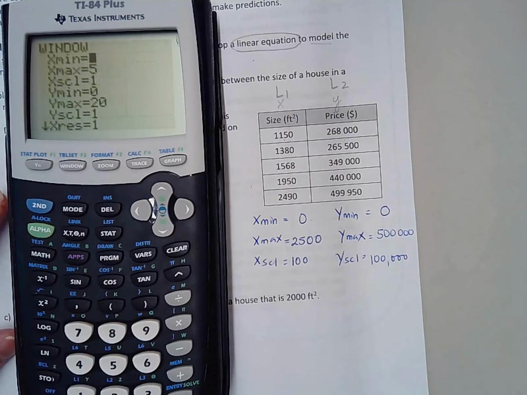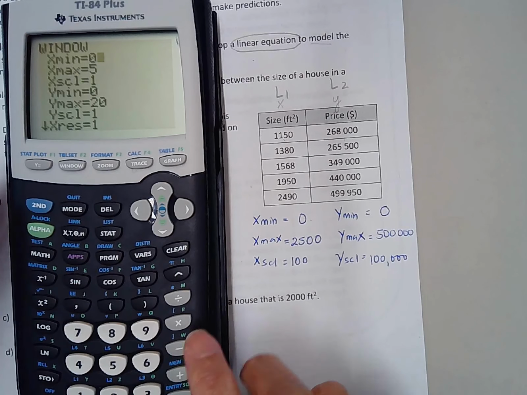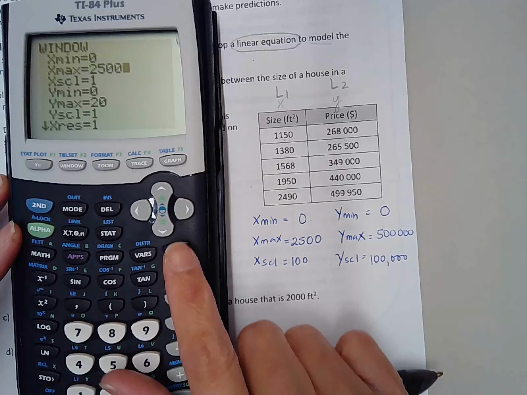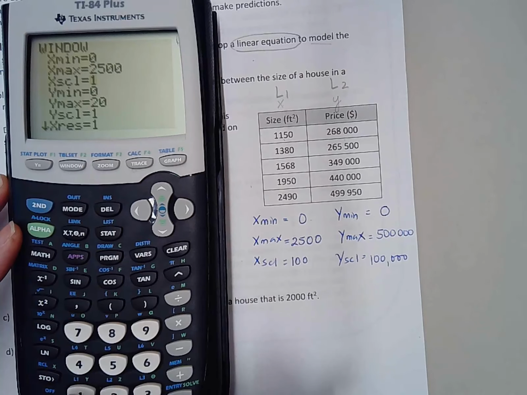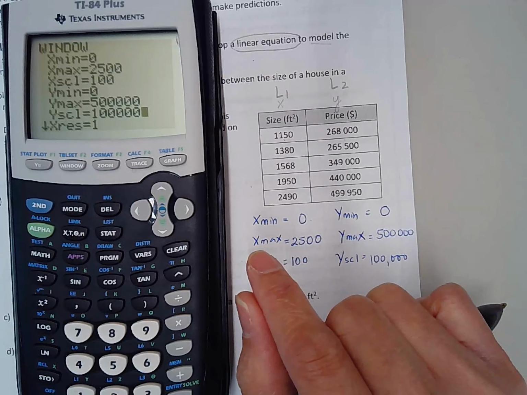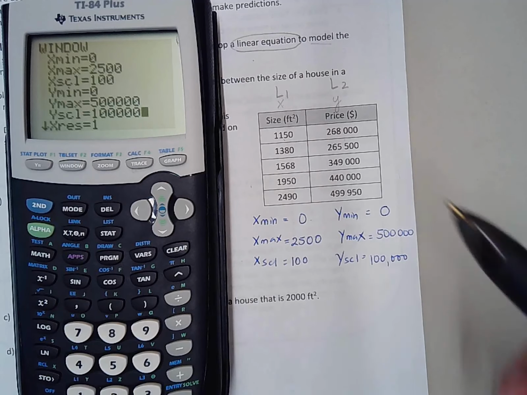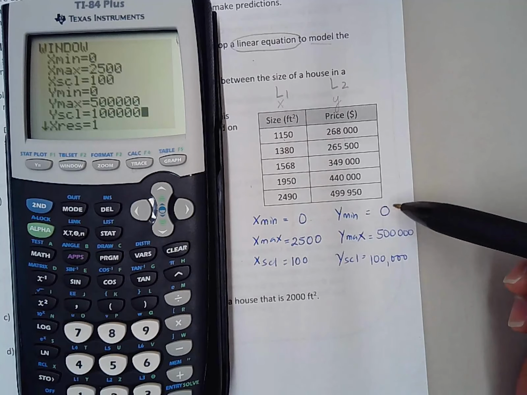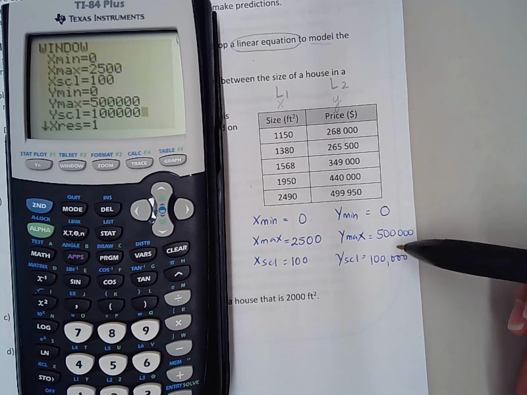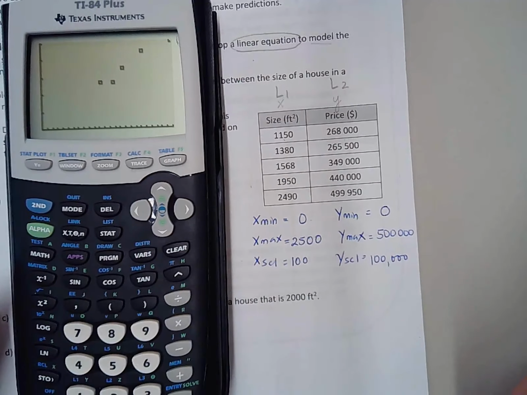Okay, so let's change the window. So we've entered our data, we set our window according to our data. Right now, we're just starting at 0, 0. We can adjust it later so we can see it closer. Let's press graph.